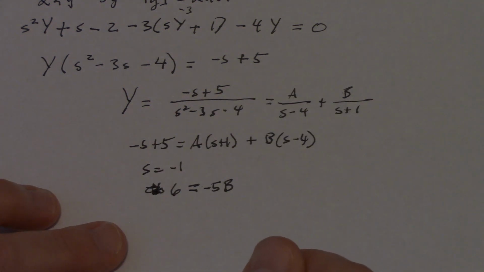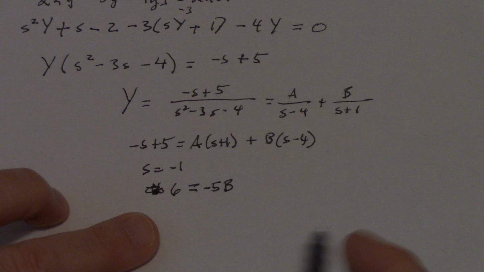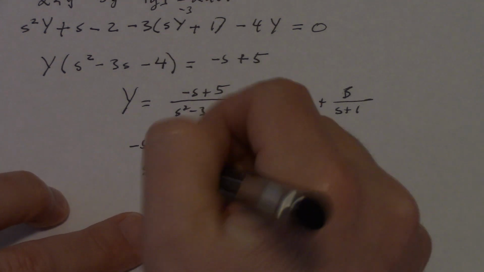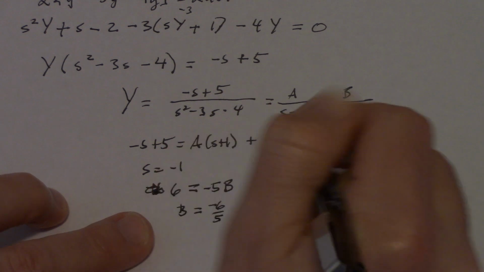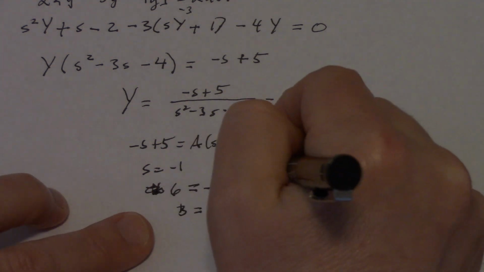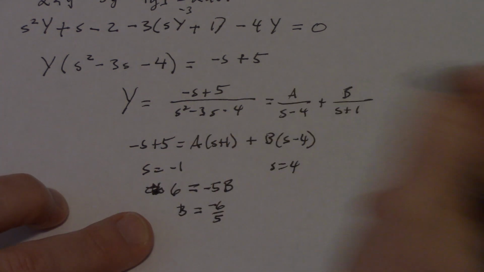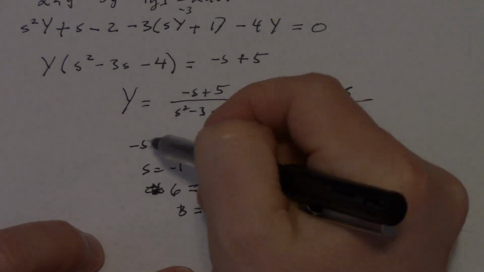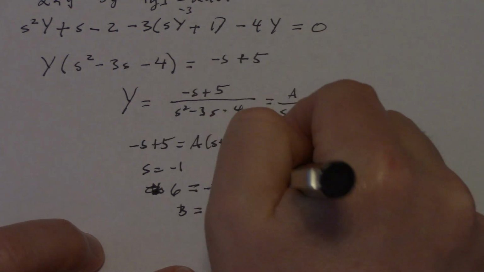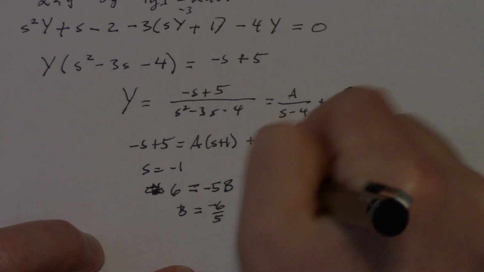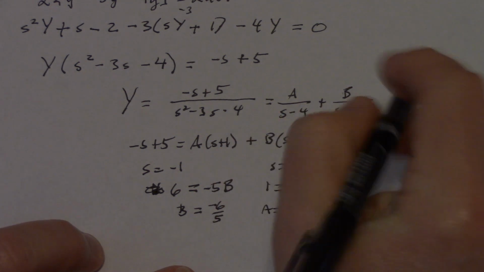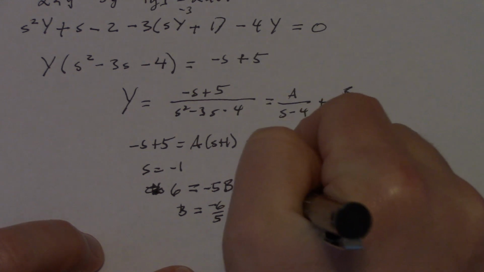Alright, and then so B is going to be negative 6/5. Okay, so we let s equal 4, that makes the B term go away. And negative 4 plus 5 is 1. And that's going to equal 5A, sorry. A is 1/5.